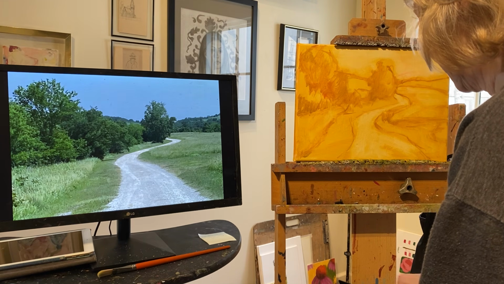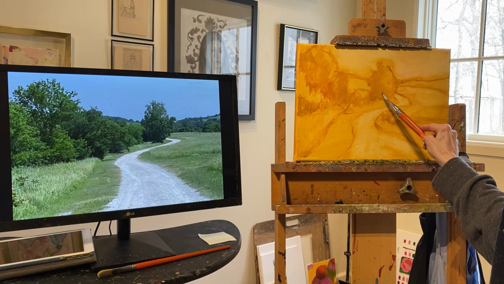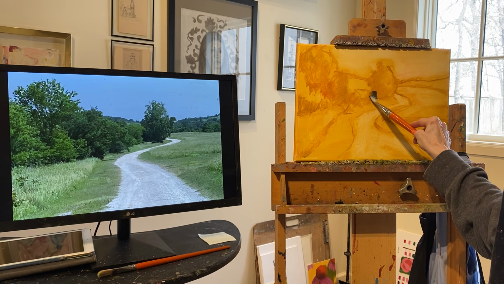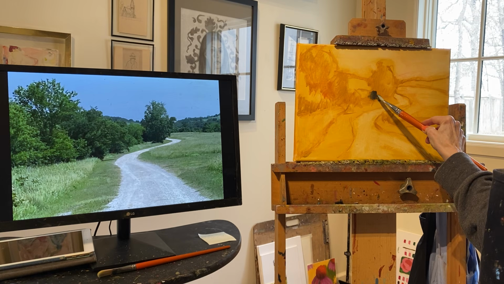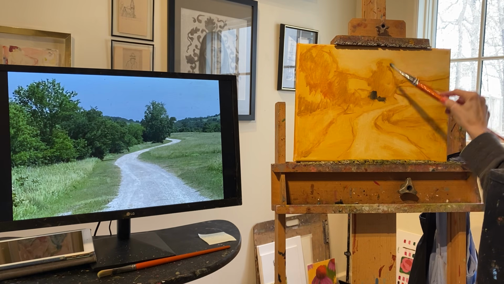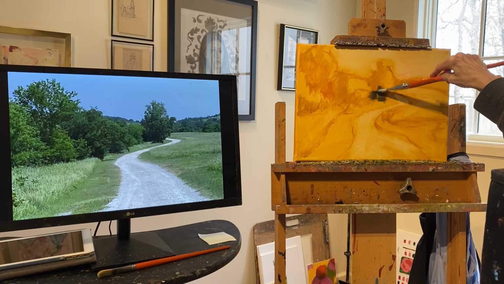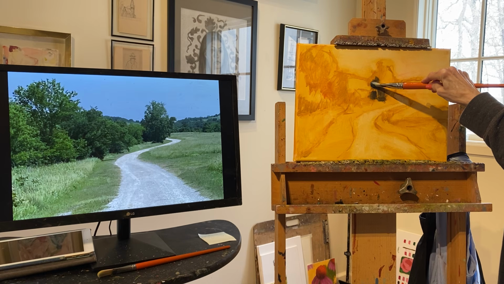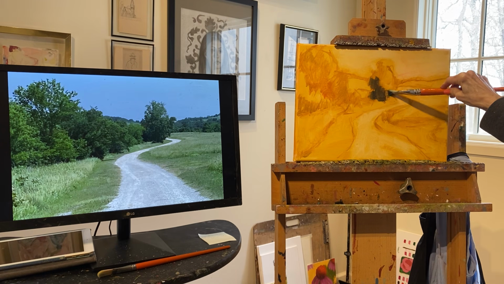I'm going to dip into my dark. I'm going to put it so I see it right here. And I really just scrub a lot of this in when I get started with this first block in.